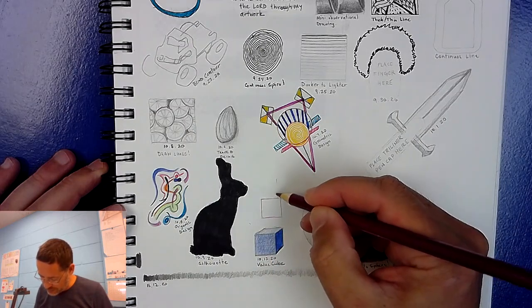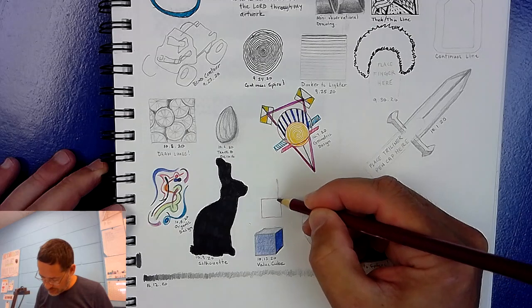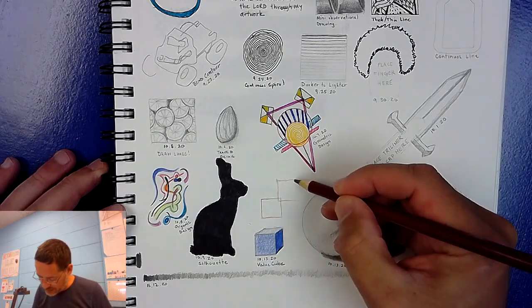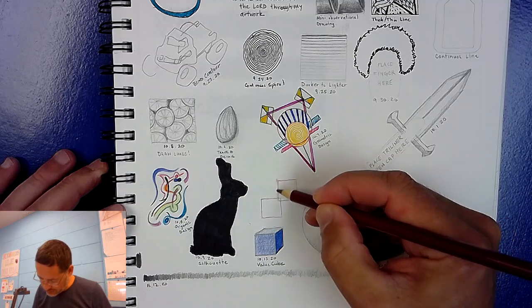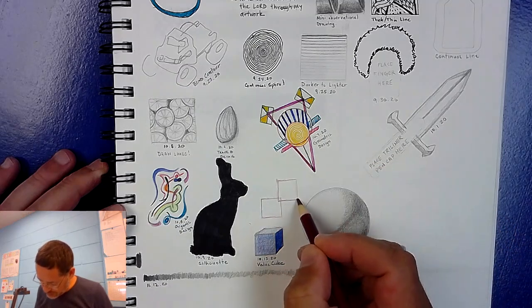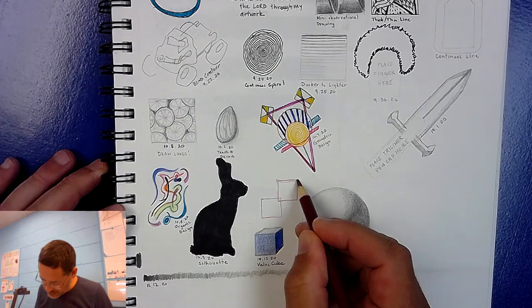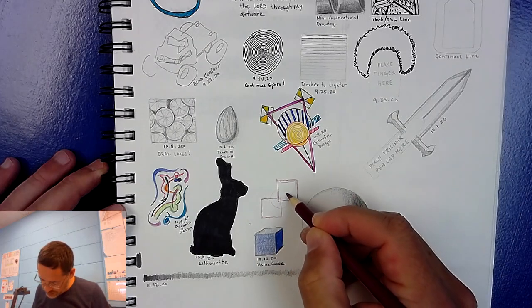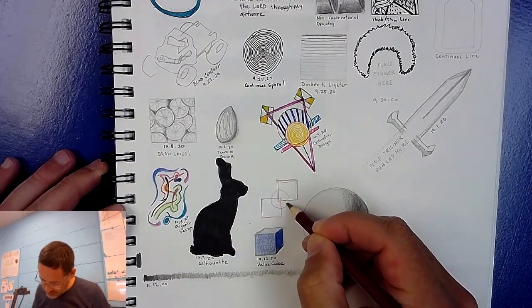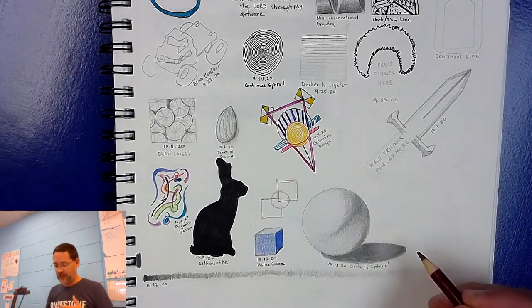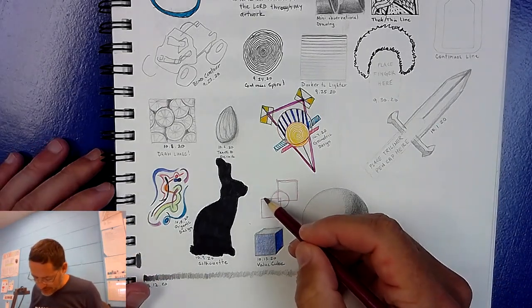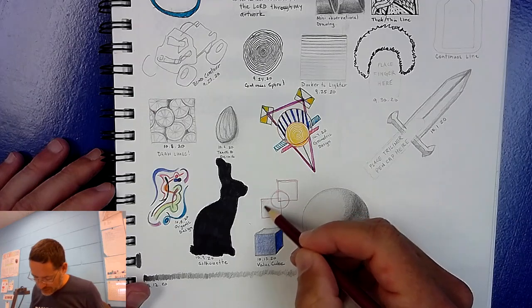There's one. Trying to make them about the same size. Mine just barely overlap. Yours can overlap a little more than that. And then we're going to create a circle around that center part.